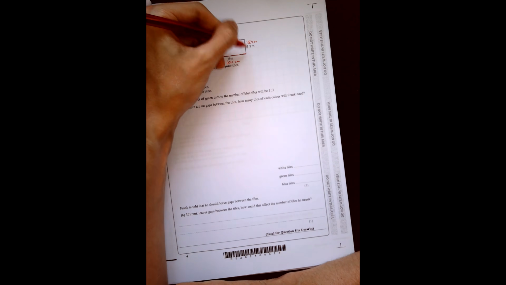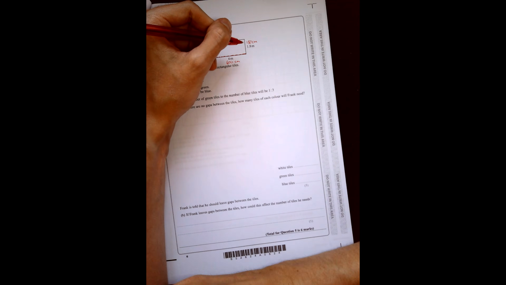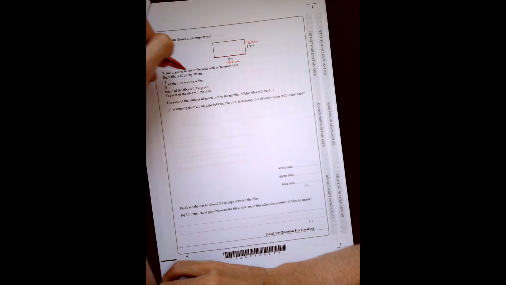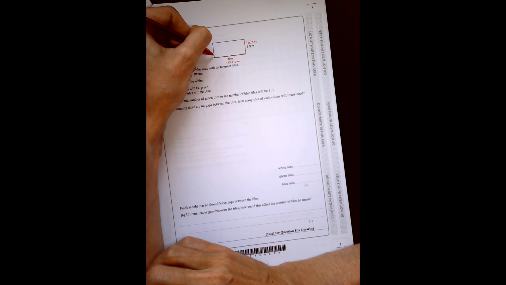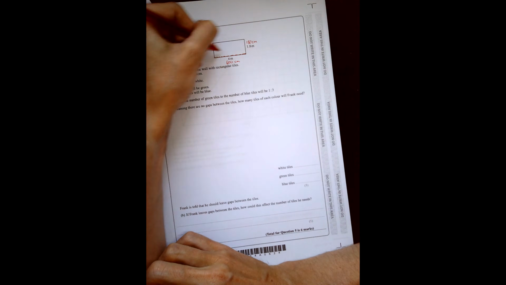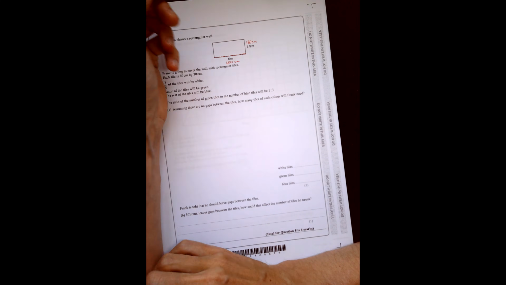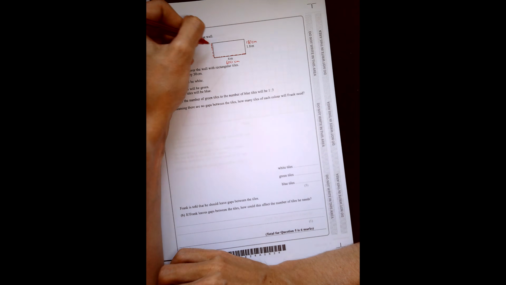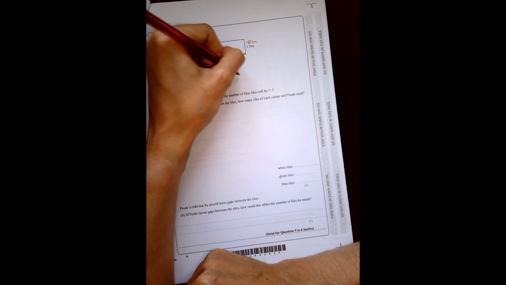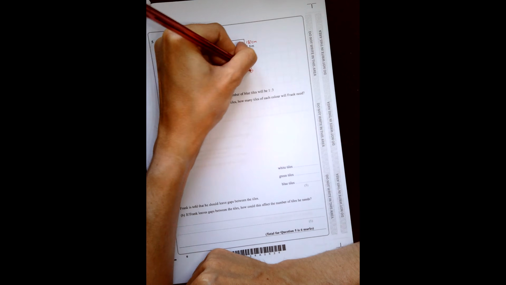And then how many times will 30 go into 180? Well, 3 goes into 18 6 times, so it will go in 6 times. So we've got 10 along the bottom and 6 up. So 6 rows of 10. 10 times 6 is going to be 60. 1, 2, 3, 4, 5, 6. 10 along the bottom, 6 up, so 10 times 6, we can have 60 tiles.